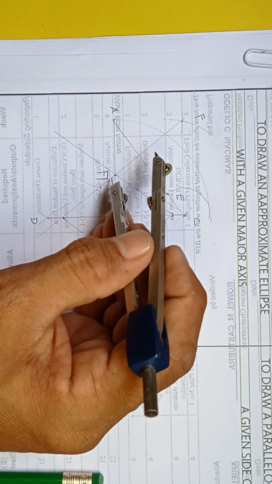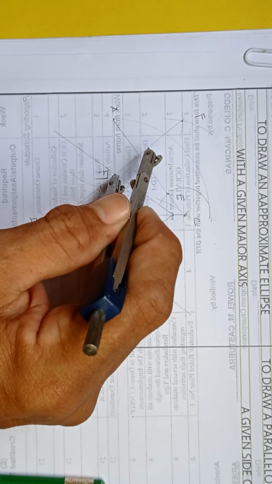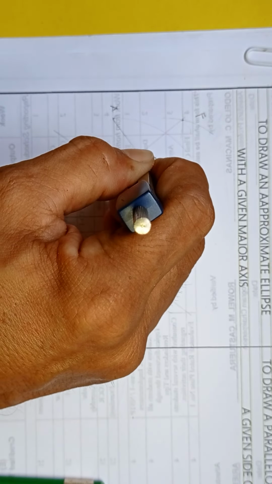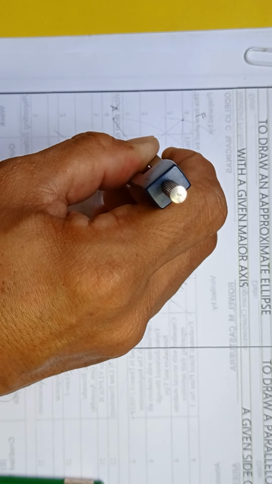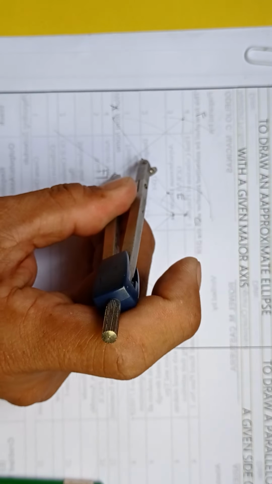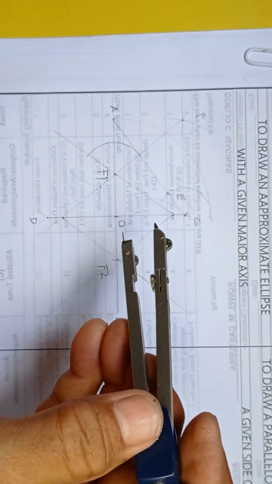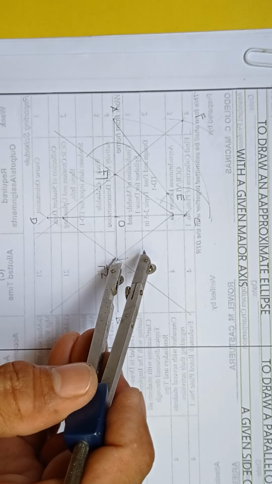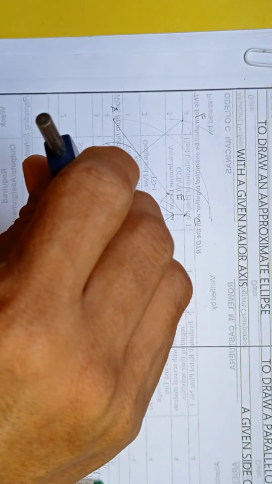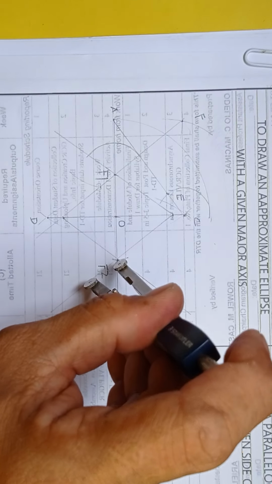So using this foci 1, draw an arc on the left from this point, then draw an arc. So do not change anymore the radius of your compass. Draw another arc on the right portion.